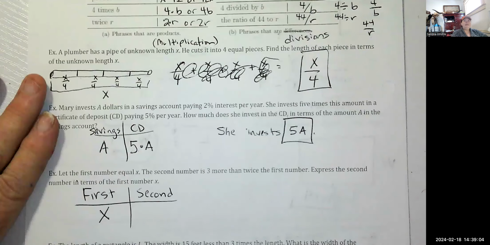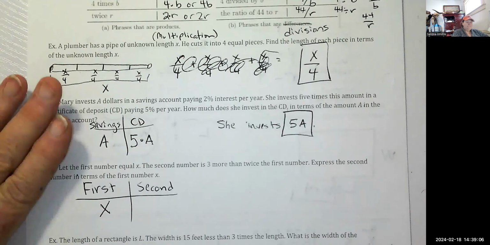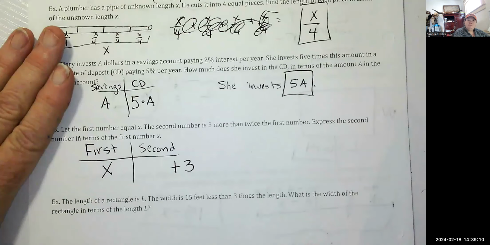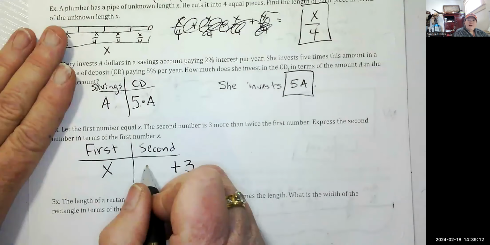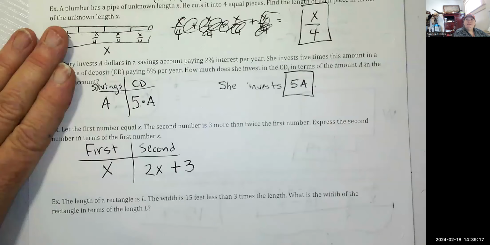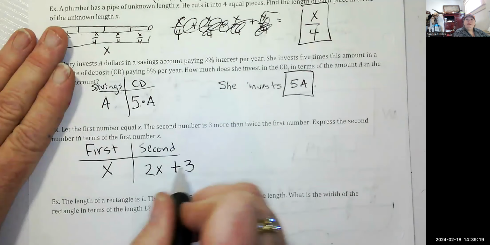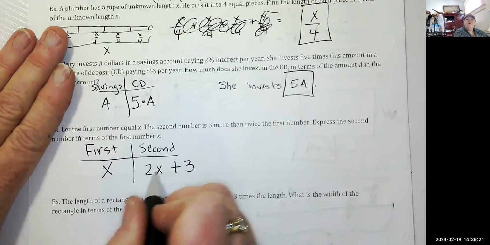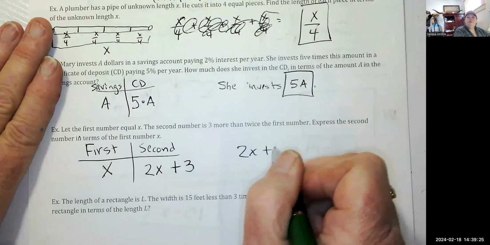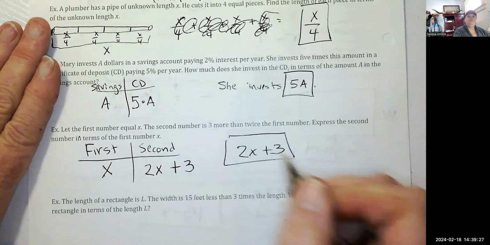And then it says twice the first number. Well, the first number is x. So twice something is 2 times it. So 2x plus 3. So 3 more than twice the first number. Cool, got it. So 2x plus 3 is the second number.